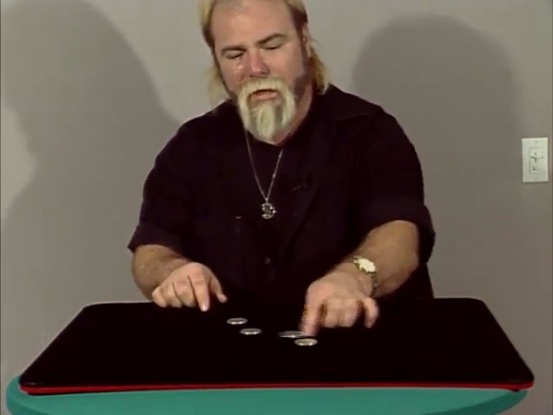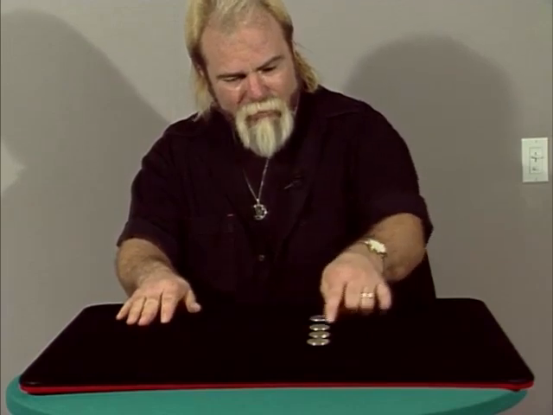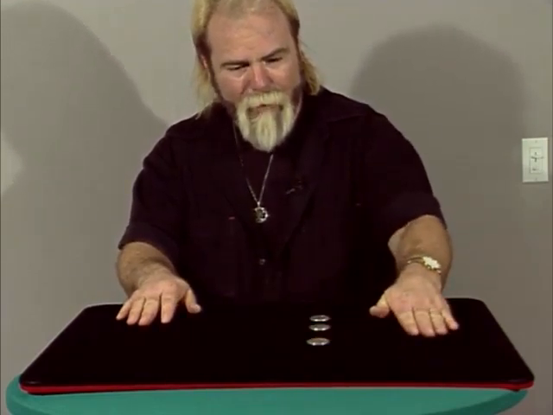Now before they can do that, they have to disappear. So watch carefully. I'm going to cause the first coin to actually vanish. This one right here, keep your eye on it. It's gone. If I want it to come back, of course I bring it back into position. That's one way to make a coin vanish.